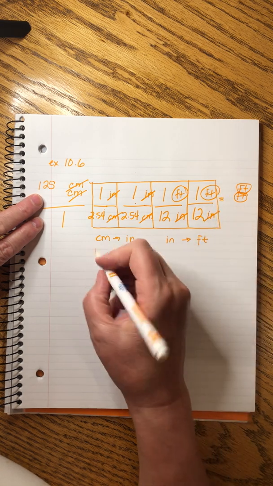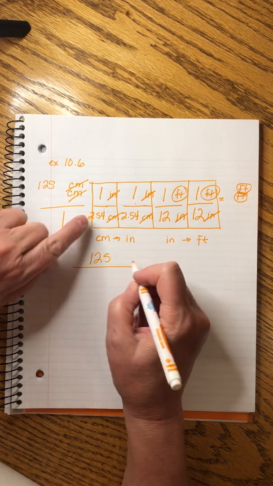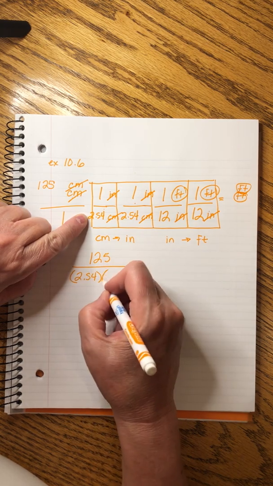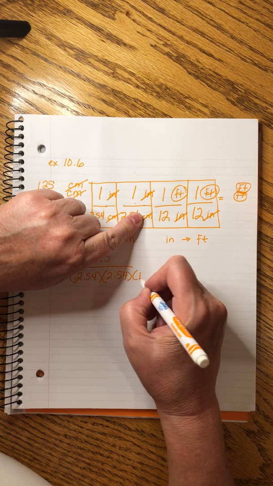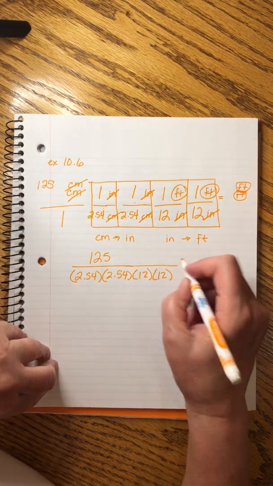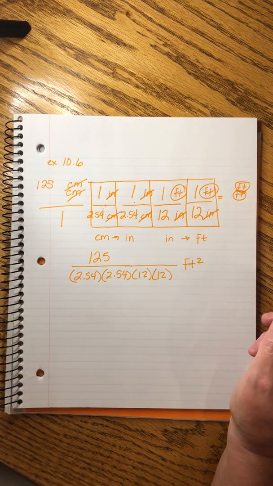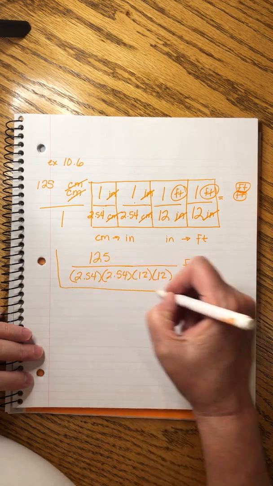So I'm going to write 125 over 2.54 times 2.54 times 12 times 12 feet squared. I'm presenting that as my final answer, which is correct.